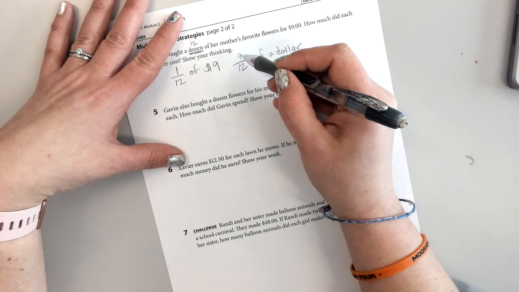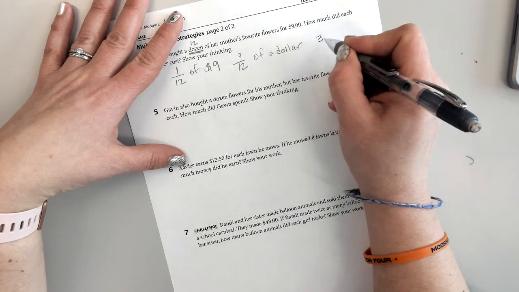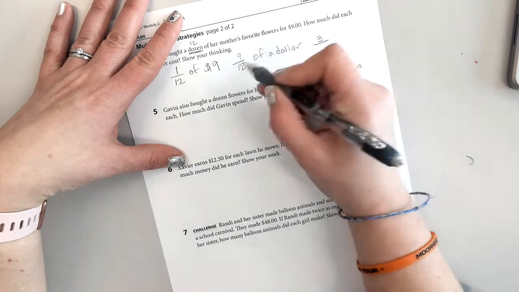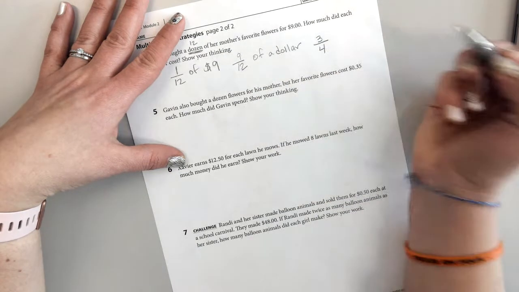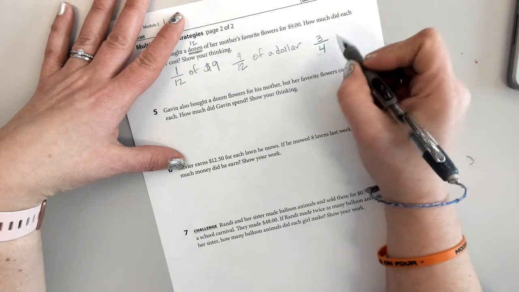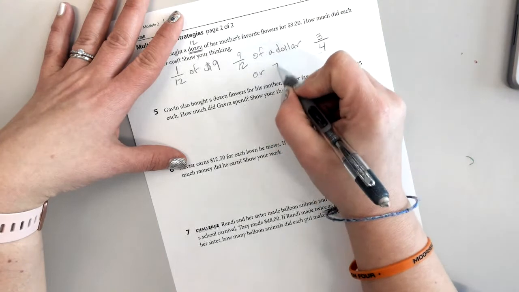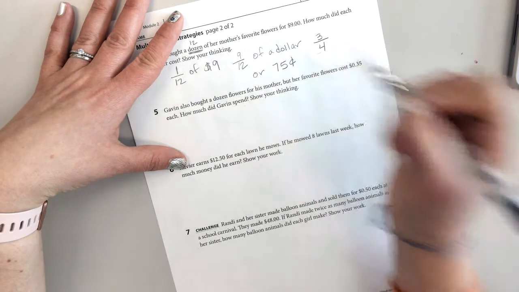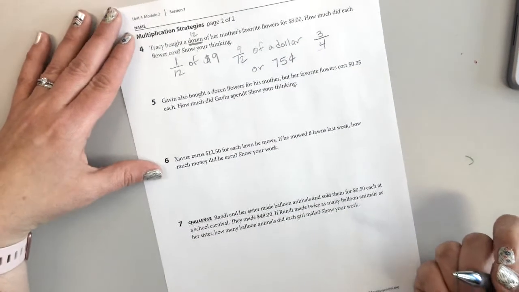9/12, I notice that 3 can go into 9 and I get 3. 3 can go into 12 and I get 4. So it's 3/4 of a dollar or 75 cents for each flower.